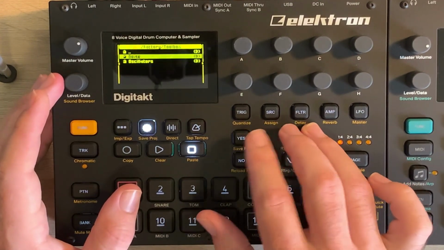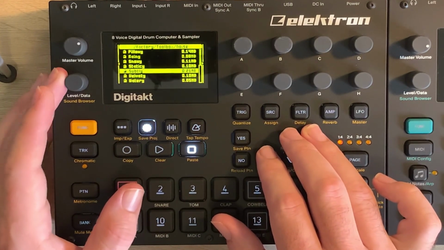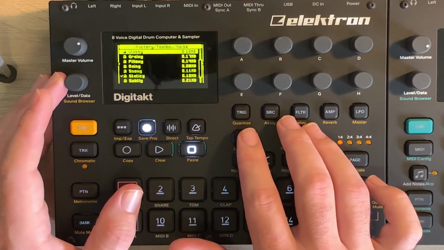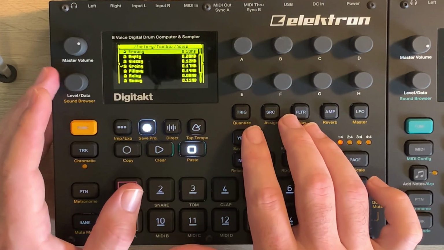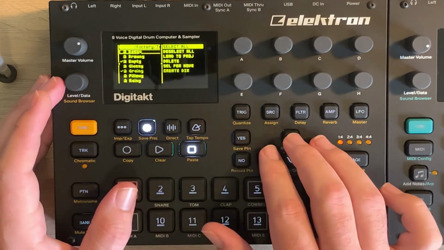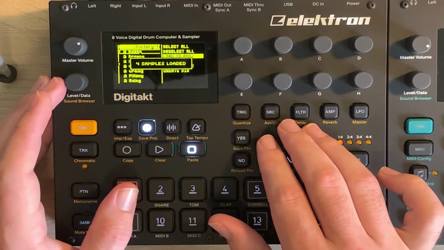I'll take a quick look at the noise here. A bunch of noises. Select a few. Watery, staticky, grainy, empty. That sounds interesting. Okay, and I'll load these as well. Load to project, 4 samples.